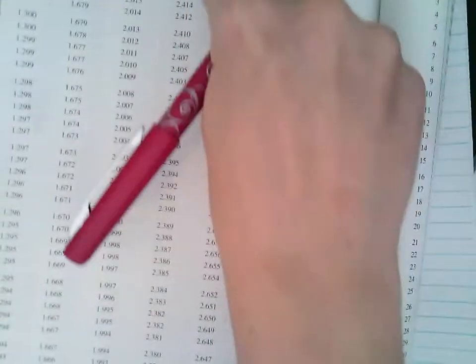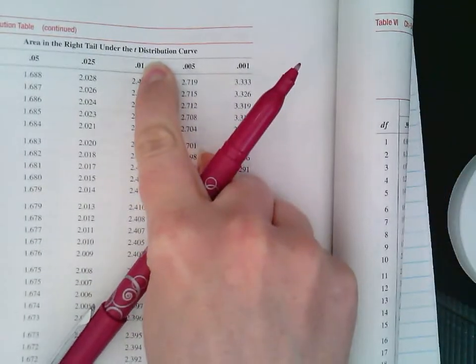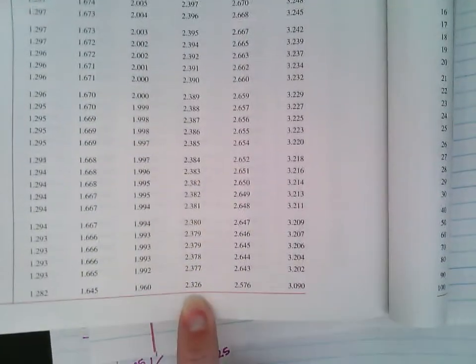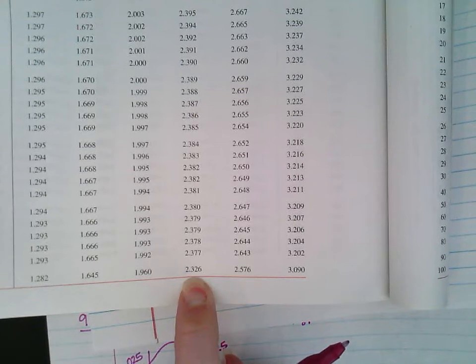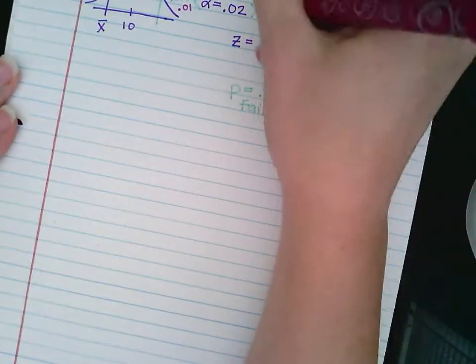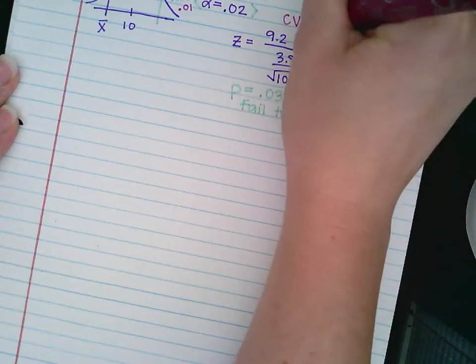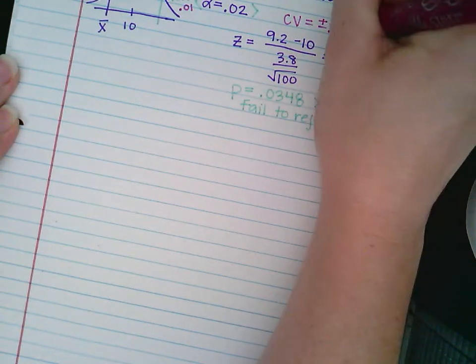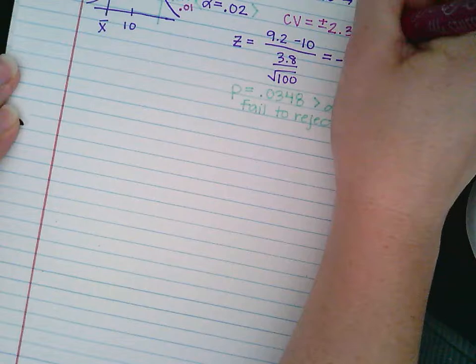So that z for my critical value has to be 2.326 or larger. 2.326 or larger is my critical value, plus or minus 2.326.